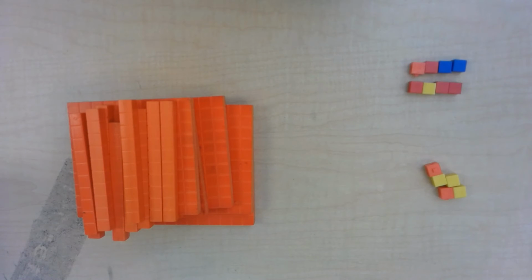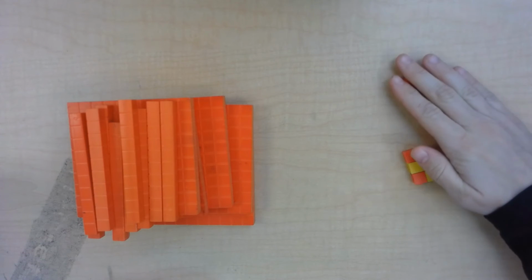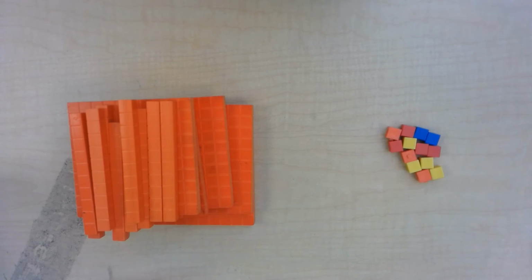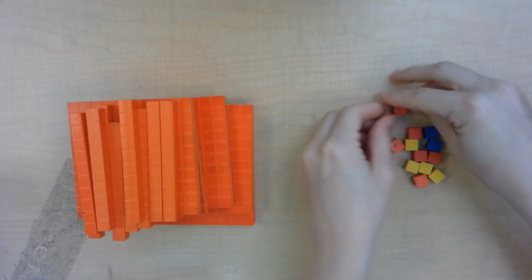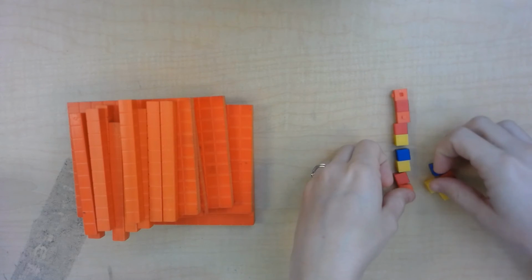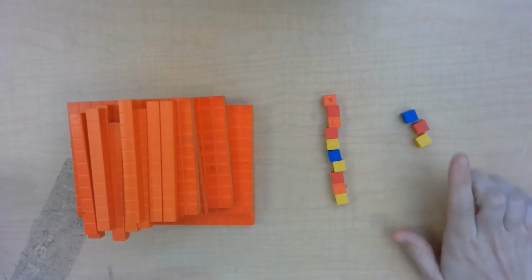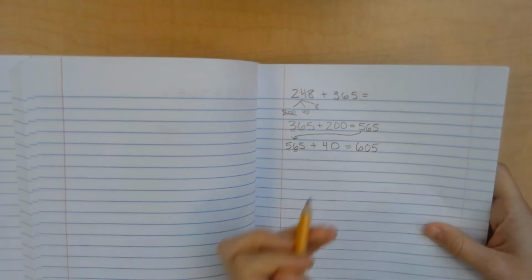Then students may want to add in the ones. So we're going to take this 8 and add it into the ones. Okay? And now I know that I have more than 10 ones. And when I have 10 ones, 10 ones become another 10. And I'm left with 3 ones. So I now have the number 613. On paper, this might look like this.